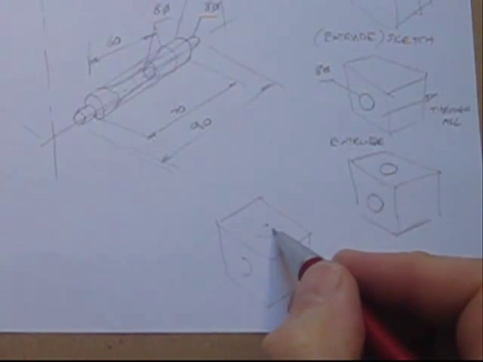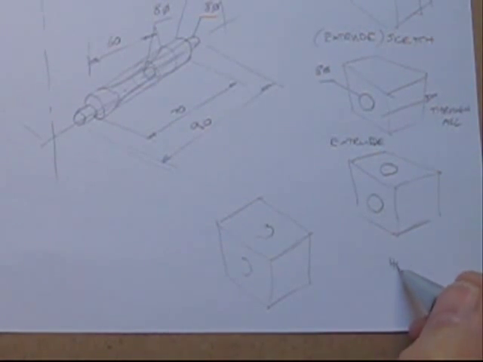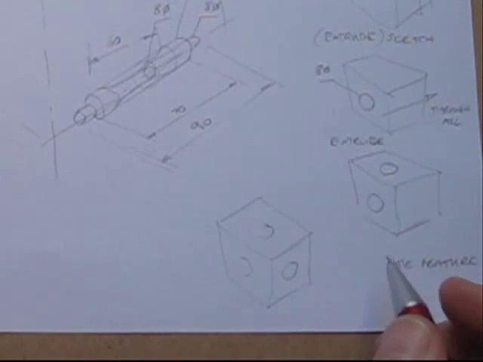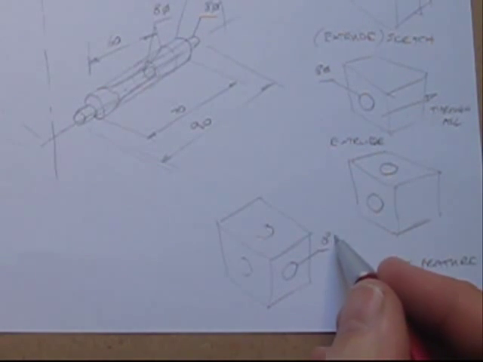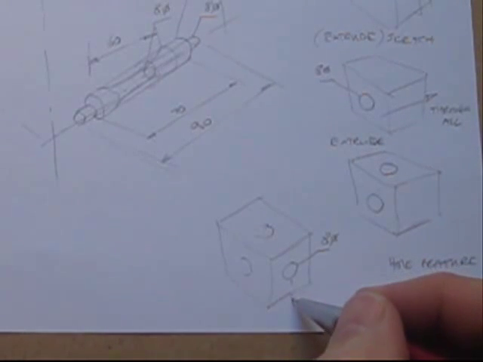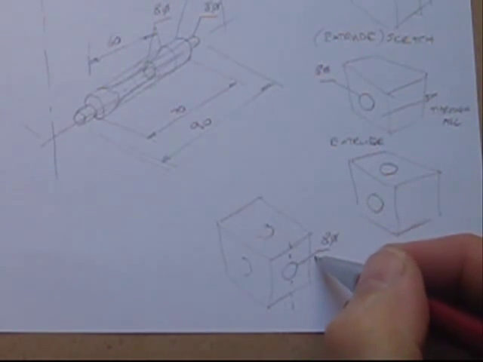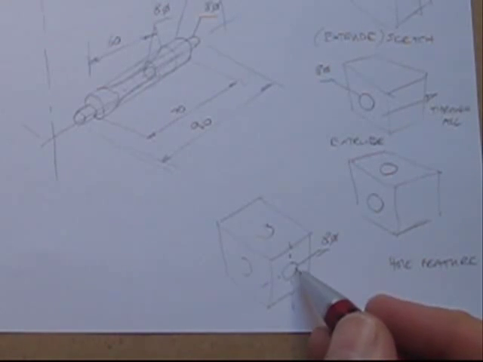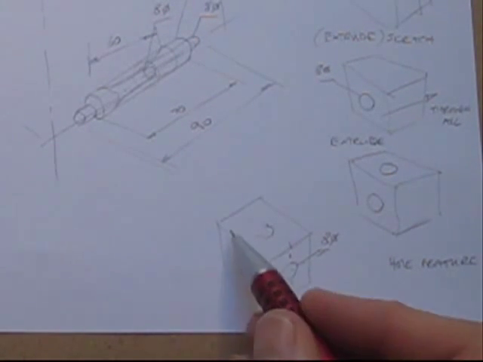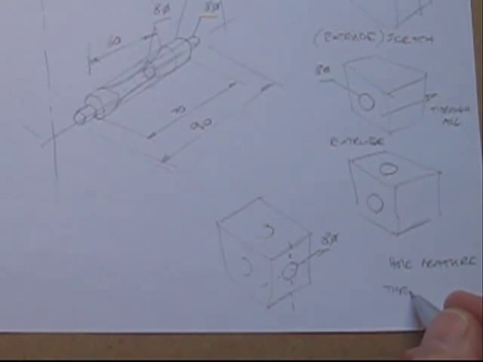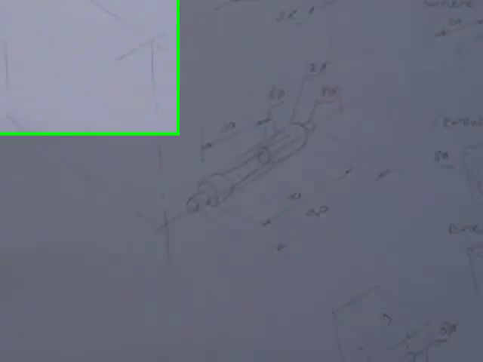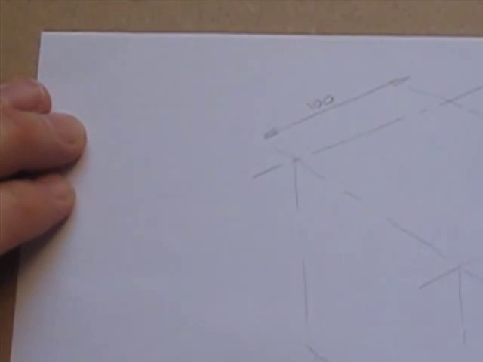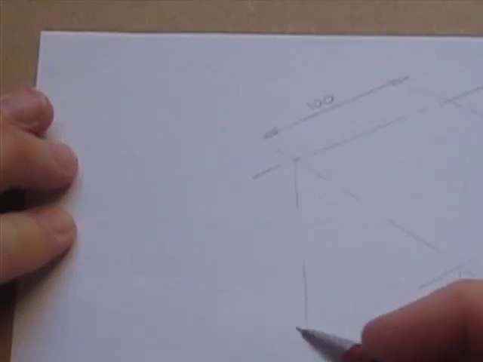So those are already in place, and this time we will use the hole feature, and the hole feature will have a diameter of 8. It'll be centered in the face here, and it will be through all.